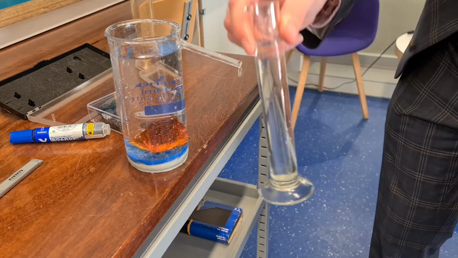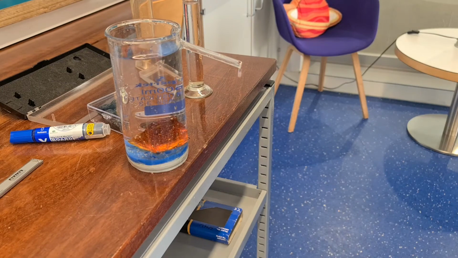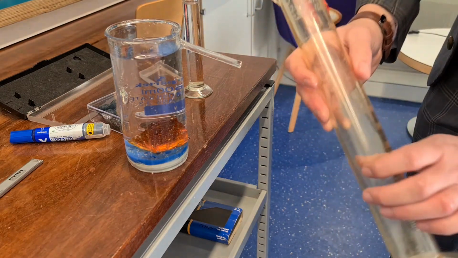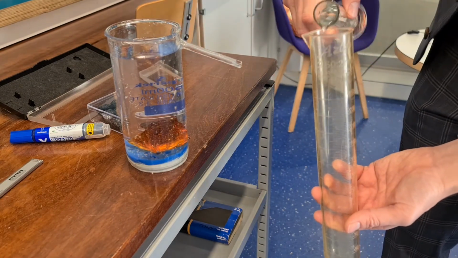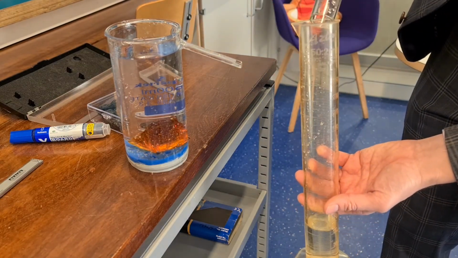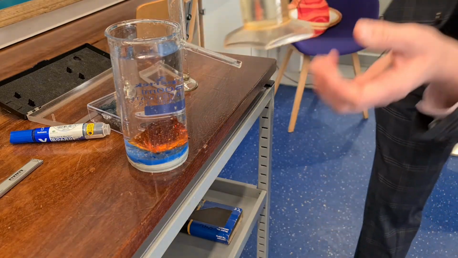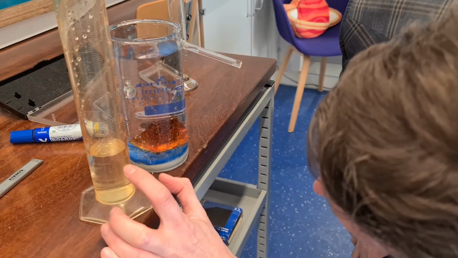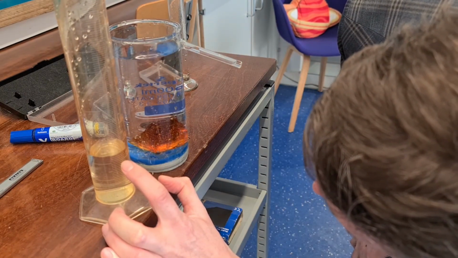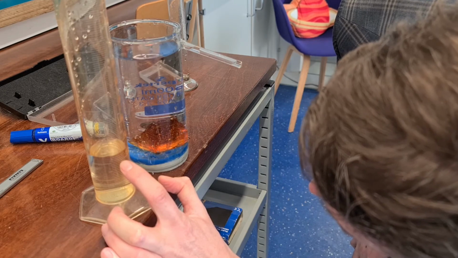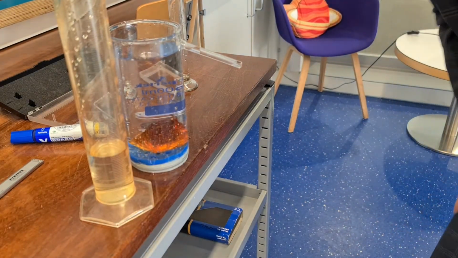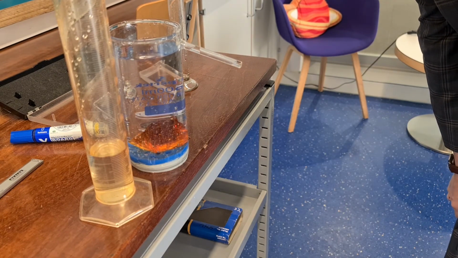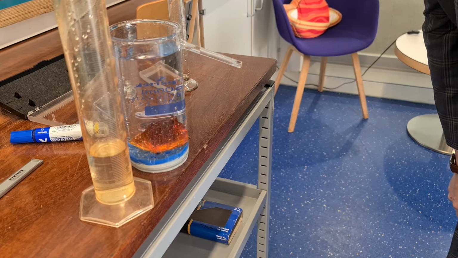Now look at that, it's gone off the top of the scale. Wait, hang on, I have a bigger measuring cylinder here. Haha, there we go. Why didn't I think of that? So, I get down on a level with it to measure it. I can see that it is 59 millilitres, which is equivalent to 59 centimetres cubed.